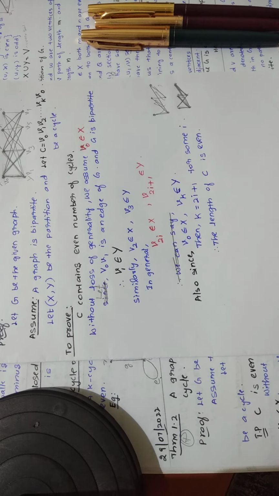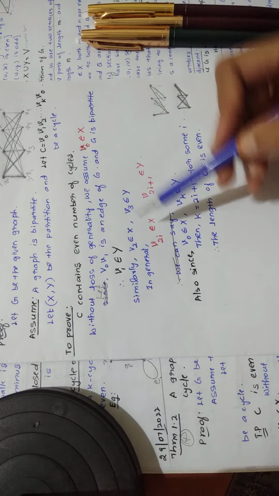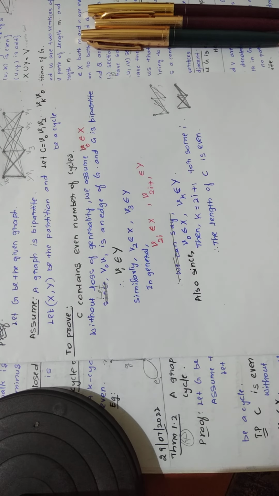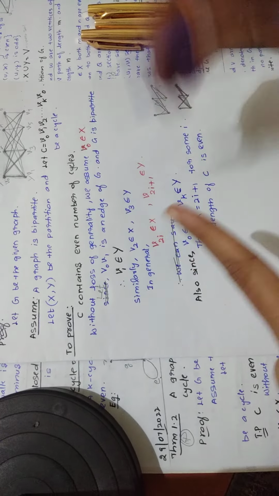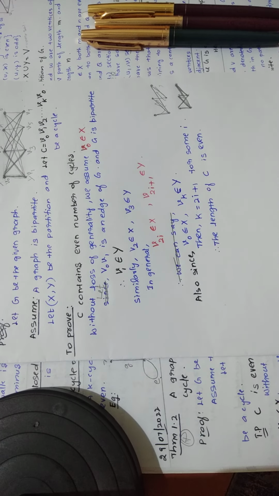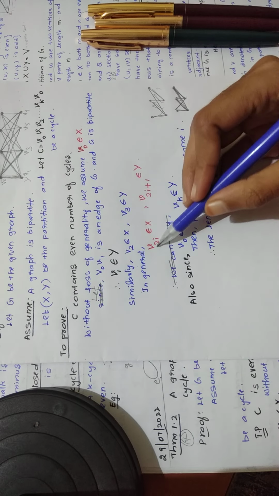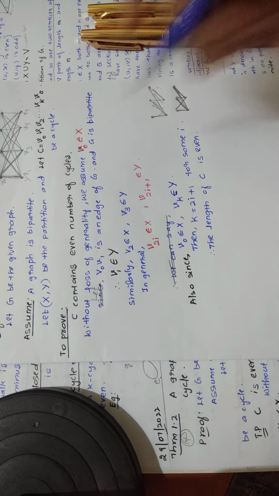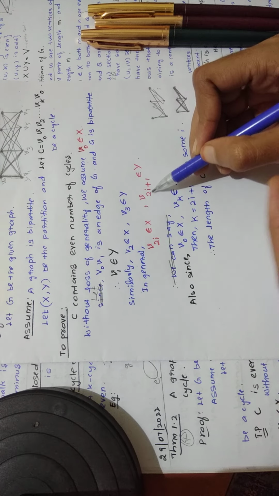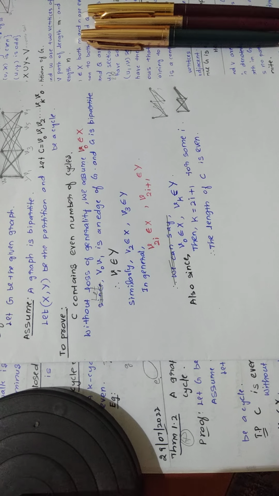Similarly, if V1 is in Y, then the next vertex V2 will be in the set X, then V3 in Y. Proceeding like this, in general, the vertices with even suffixes are in X, so V2i belongs to X, and the vertices with odd suffixes are in Y, so V2i+1 belongs to Y.